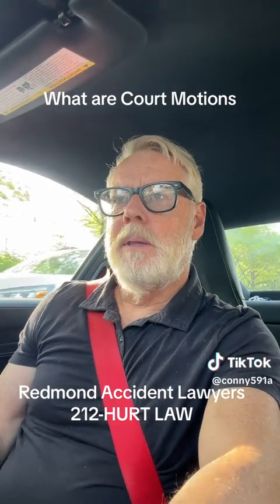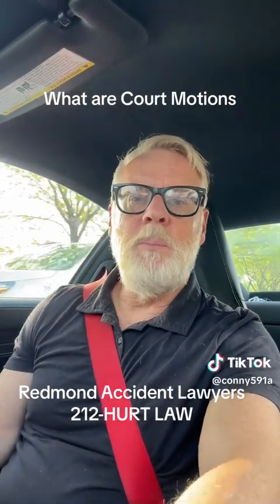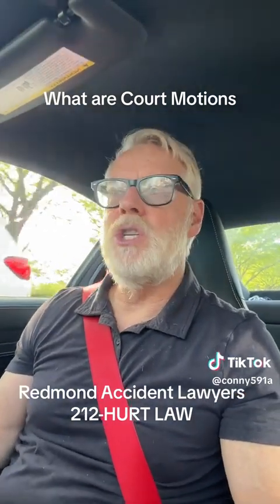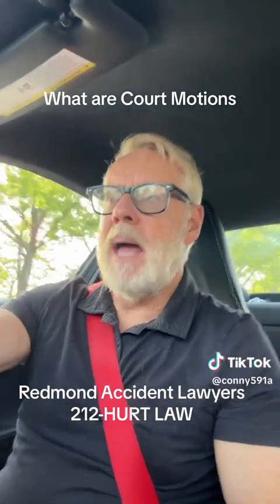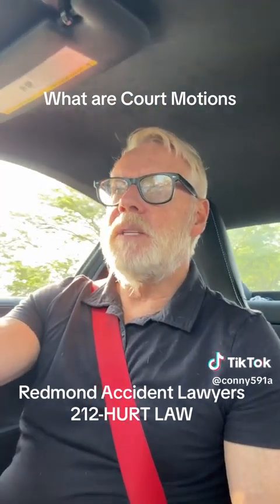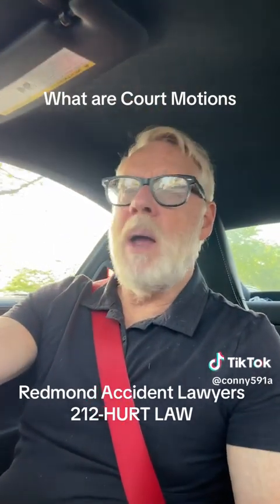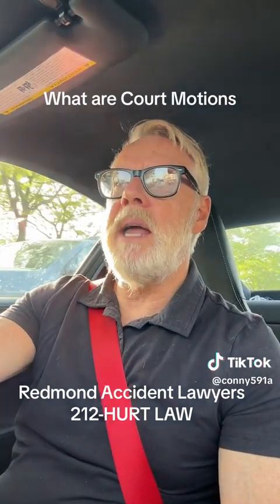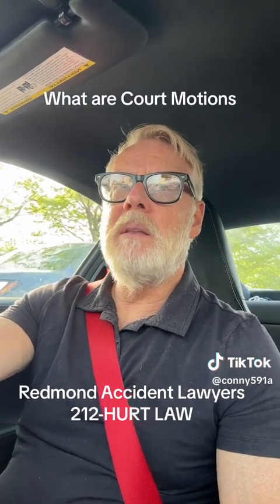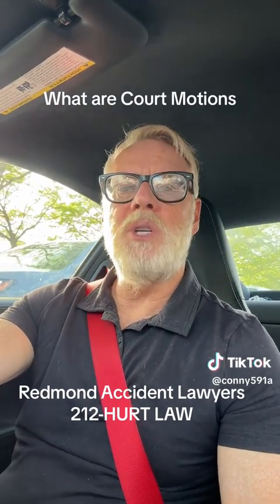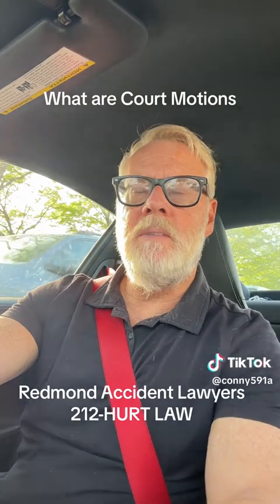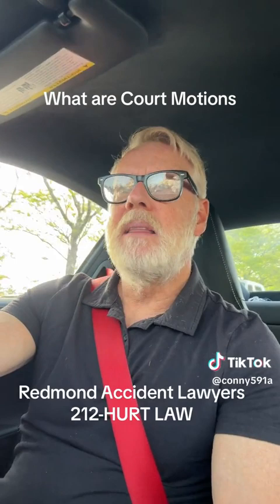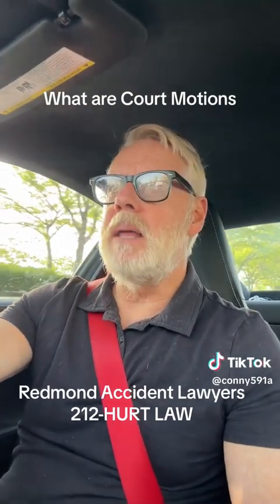So the biggest and most important motion that one side can make against the other is the summary judgment motion. And that means that the court is being asked to summarily decide judgment in favor of one side or the other. And the party that is bringing the summary judgment motion is trying to convince the judge that there are no issues of fact that need to be decided by the jury.